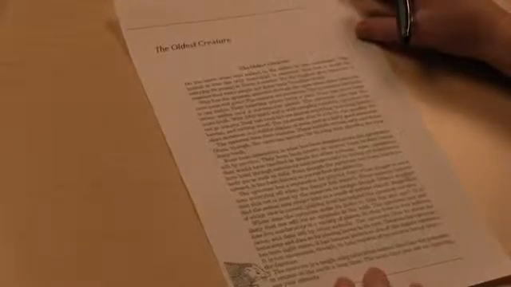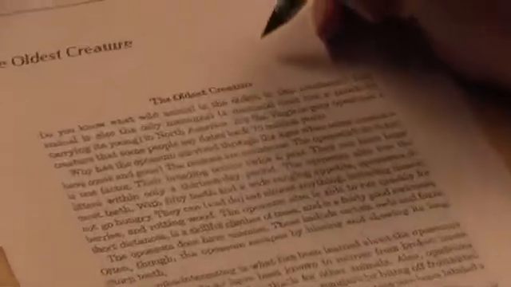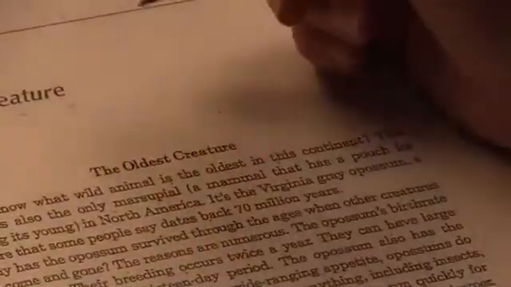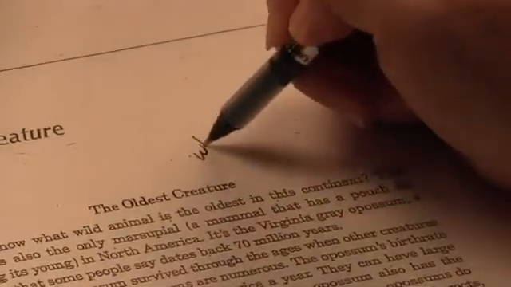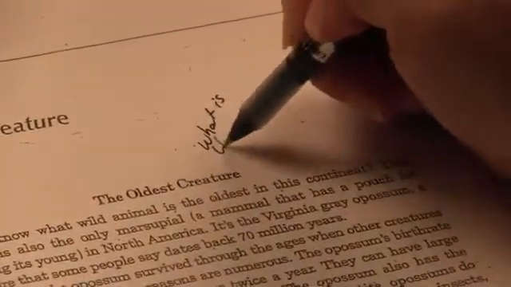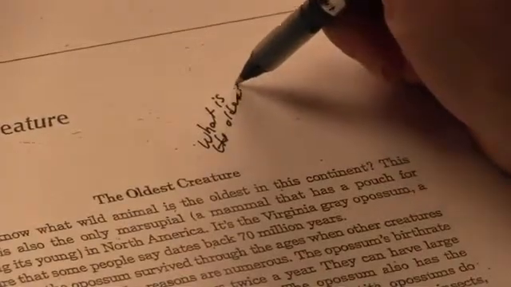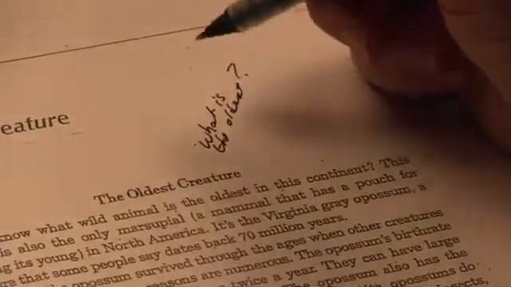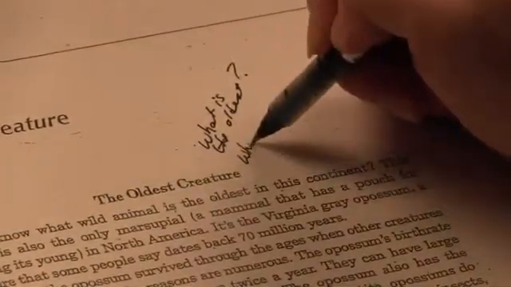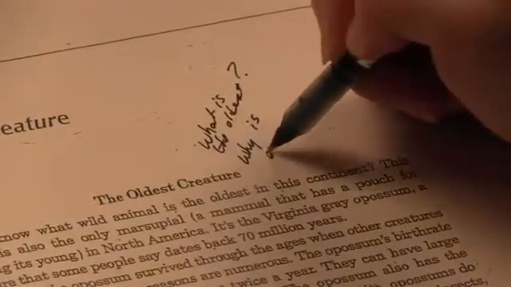question. So in this particular passage, it's the oldest creature. We're going to turn that into a question. And the purpose of the question is to answer it through the text. So my first question is, what is the oldest creature? And then my second thing I would want to know is maybe why. Why is it the oldest?